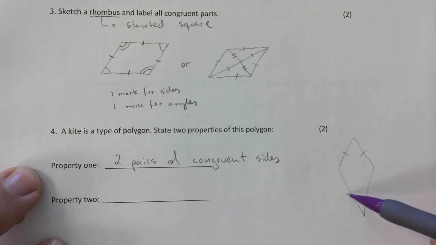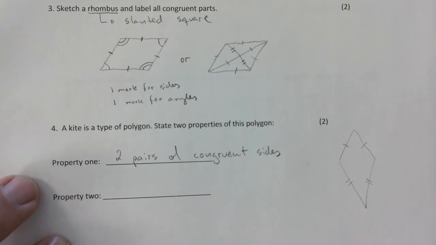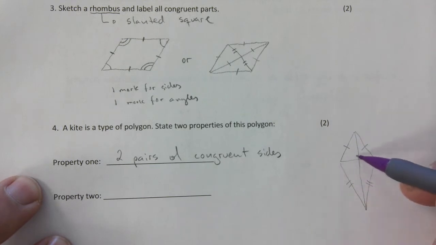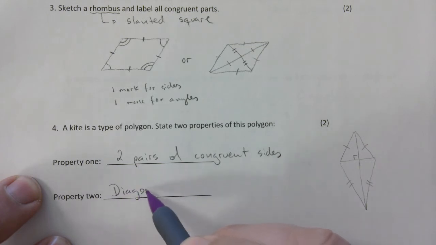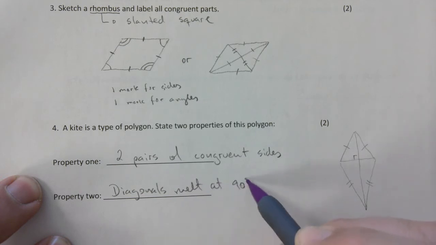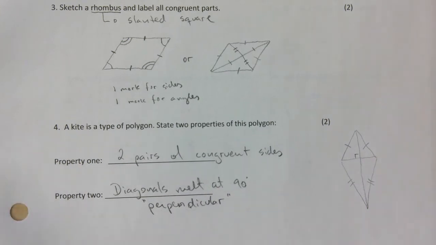This side is the same as that. So it has 2 pairs of congruent sides. Property 2 would be that the diagonals meet at a 90. That could be another one. Diagonals meet at 90 degrees, or they're perpendicular. I would prefer that word, but meet at a 90, that's fine.